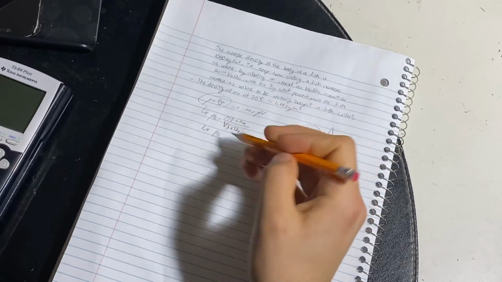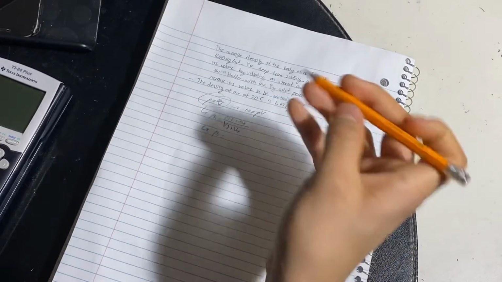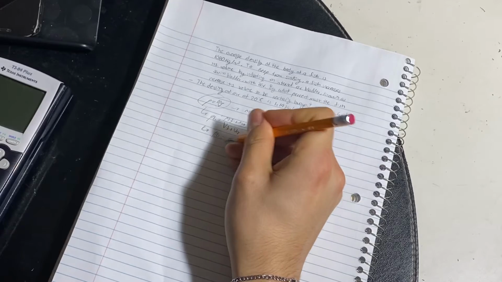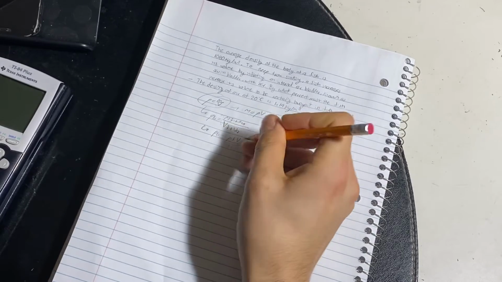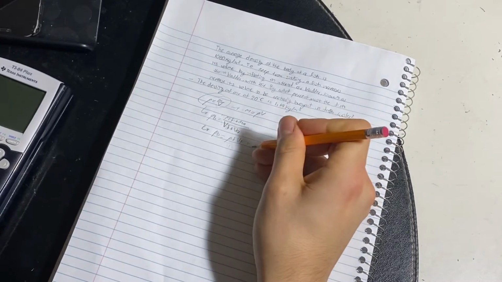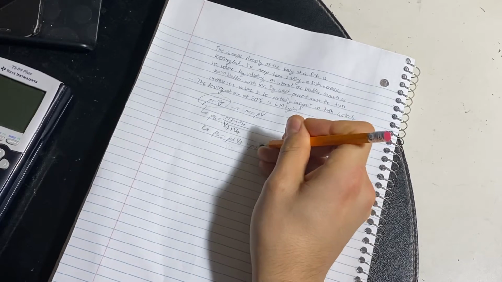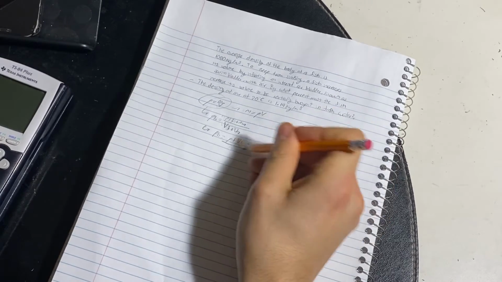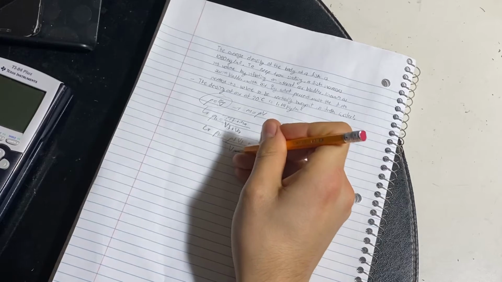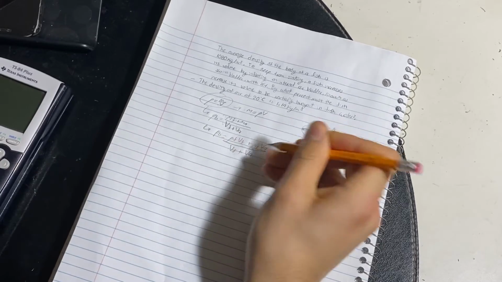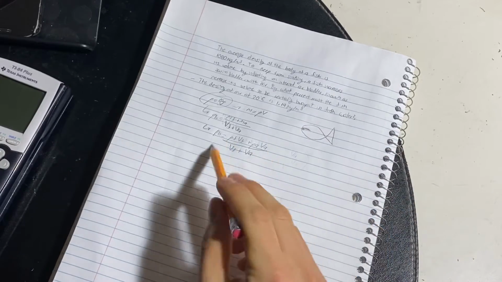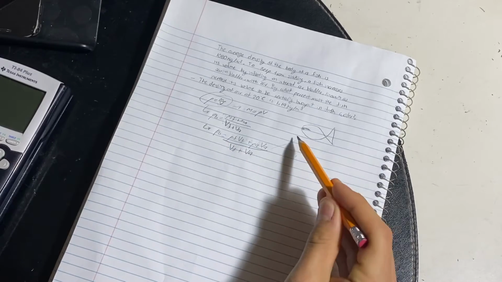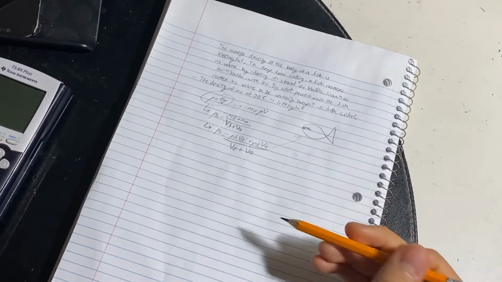We can make rho of the body, or the system, equal to rho of fish times volume of fish plus rho of air times volume of air, all over the volume of the fish plus the volume of air. So now we have an appropriate equation to know how to keep this guy floating.